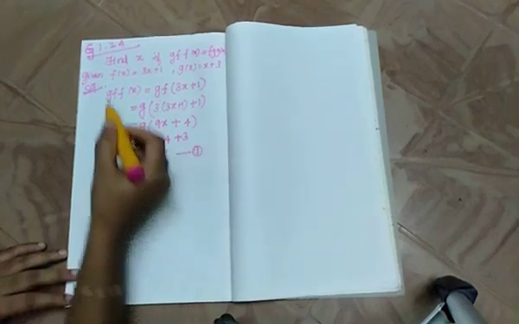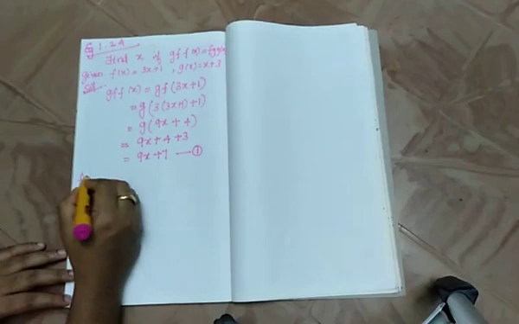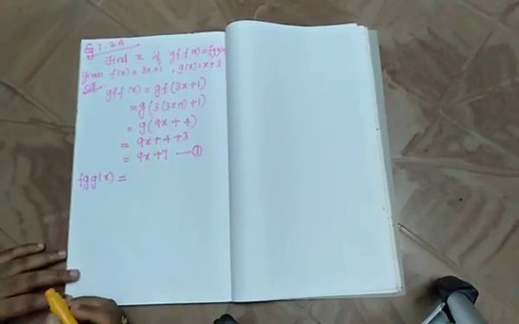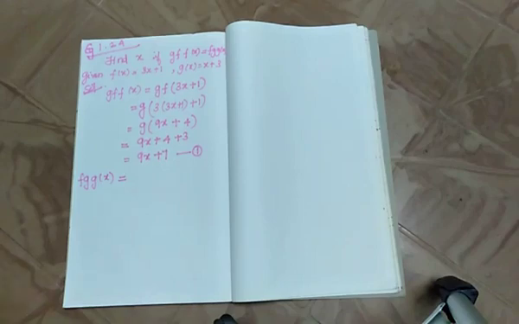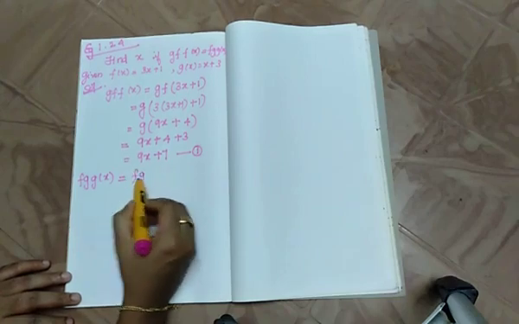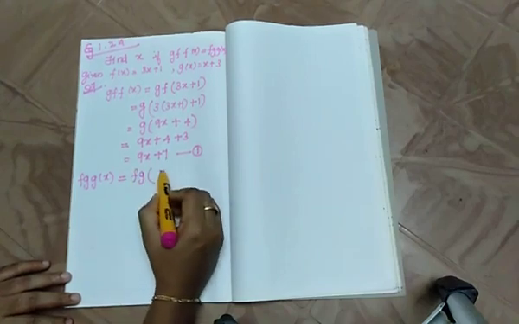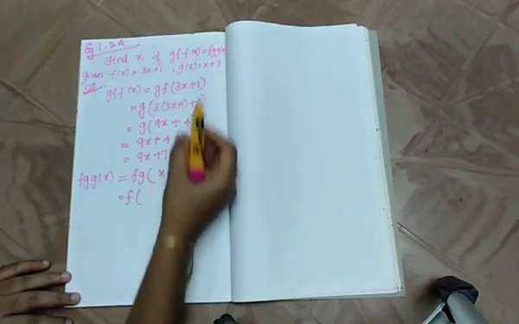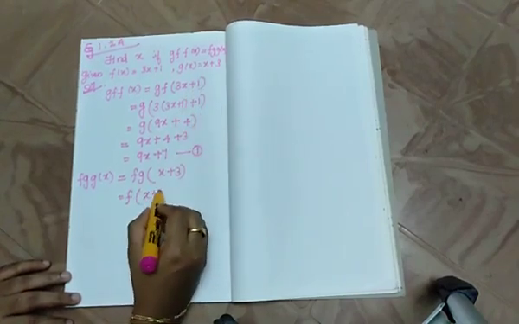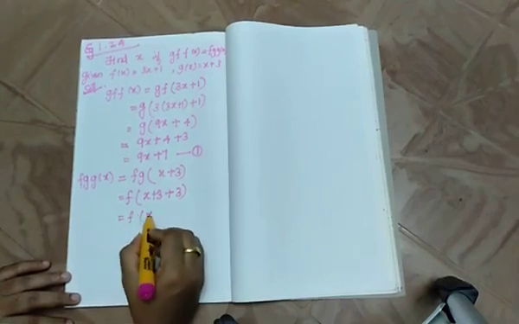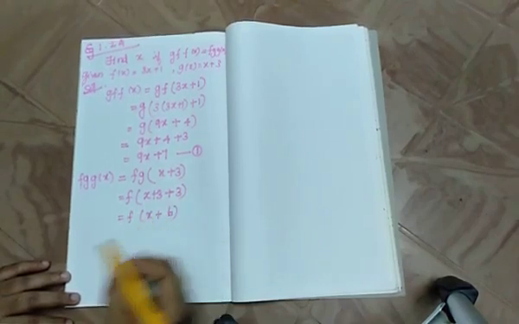Okay. Now find the right hand side, that is f g of x. Hope you are finding it very easy, isn't that ma? Very simple. So do it. So what you will get? F g of, what is g of x is? x plus 3. Again f of x plus 3 plus 3 is equal to f of x plus 6.